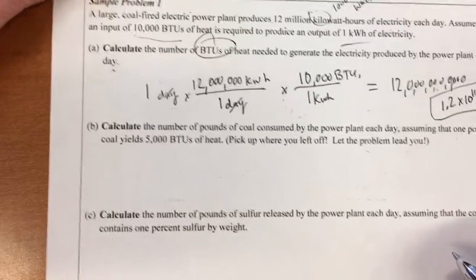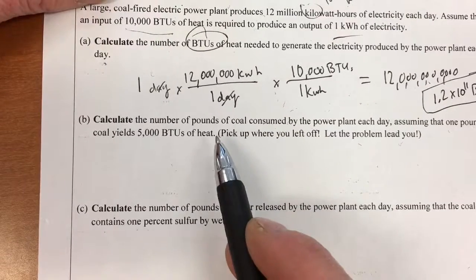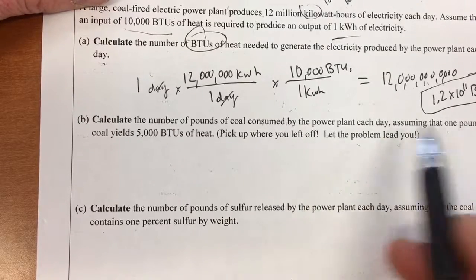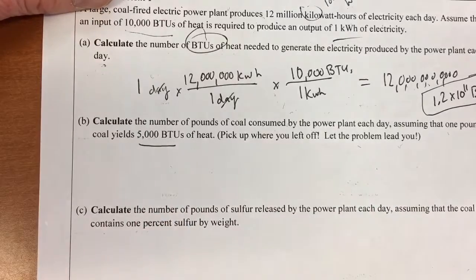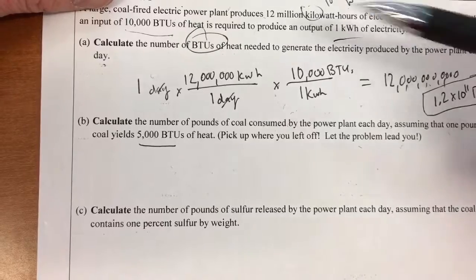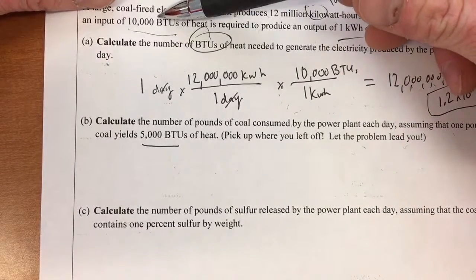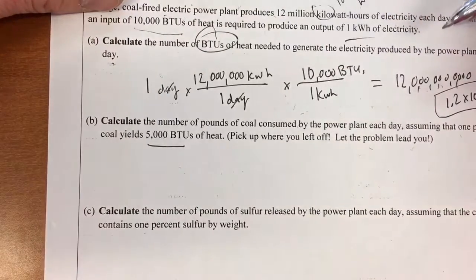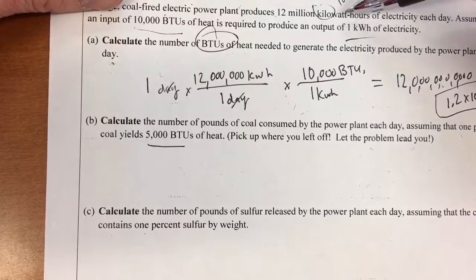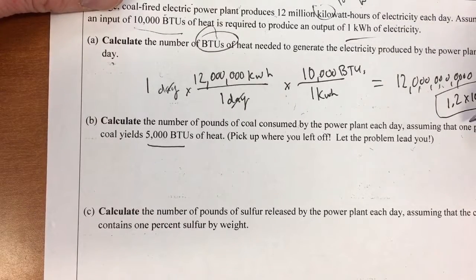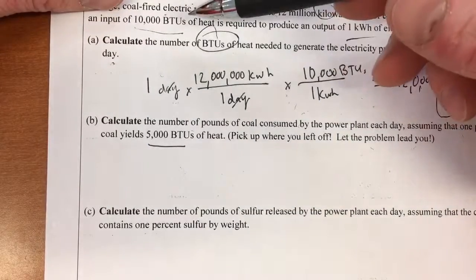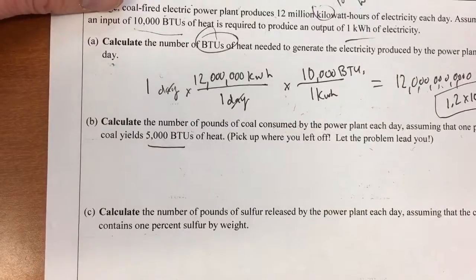Okay, next problem. It says calculate the number of pounds of coal consumed by the power plant each day, assuming that 1 pound of coal yields 5,000 BTUs of heat. Now, if you really think about this, 10,000 BTUs is needed to make 1 kilowatt of electricity. And that takes 1 pound yields 5,000. So 2 pounds for 10,000 BTUs.